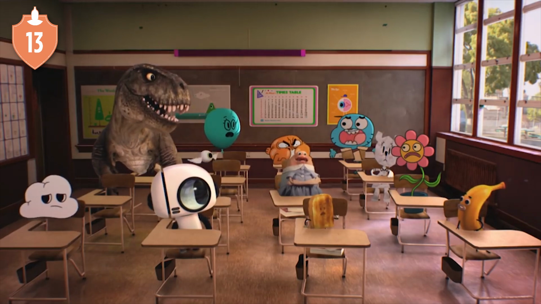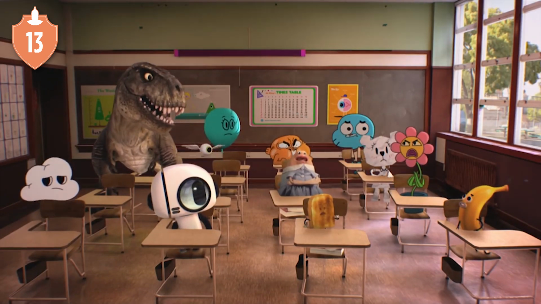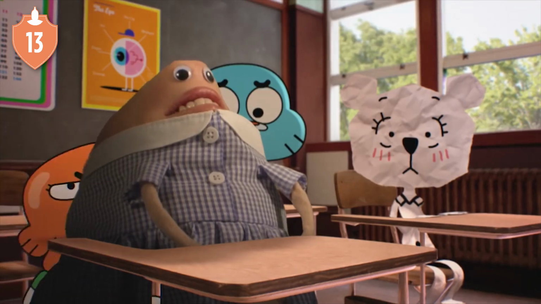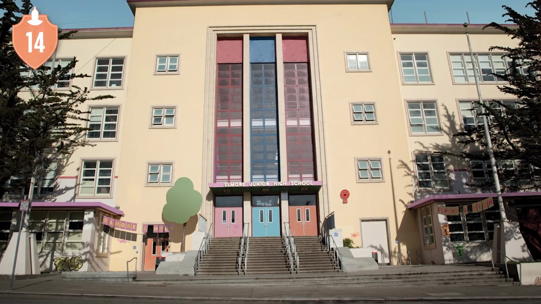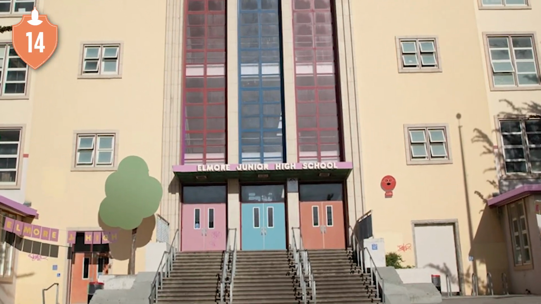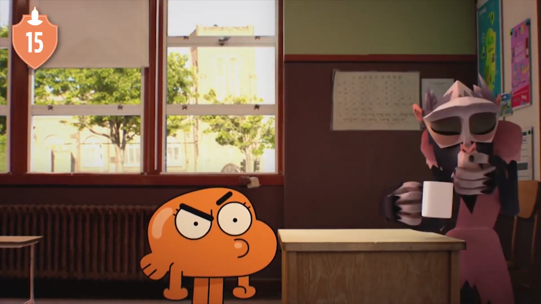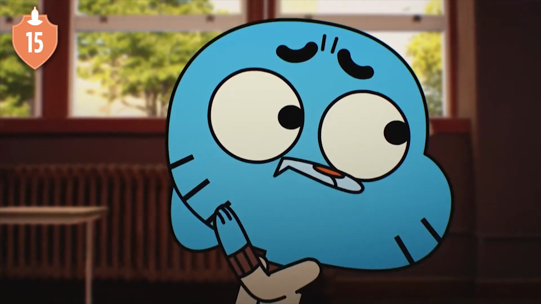Darwin is registered as a pet fish instead of a student at the school. This detail alludes to an early draft of the show in which Darwin was initially the class goldfish rather than Gumball's pet. The front doors of Elmore Junior High match the colors of the Waterson children, Anais, Gumball, and of course, Darwin. Despite being 10 years old, Darwin is a 7th grader, just like Gumball.